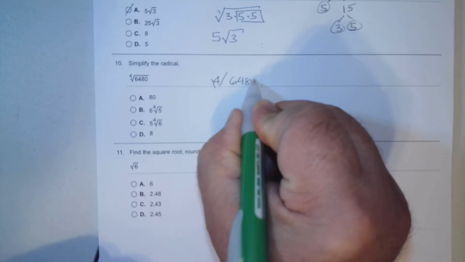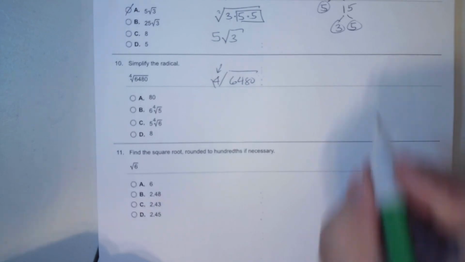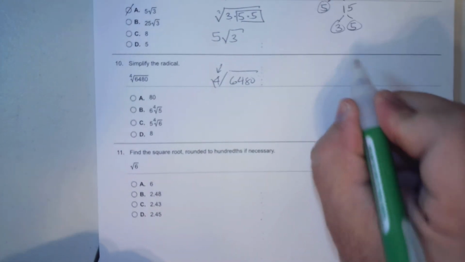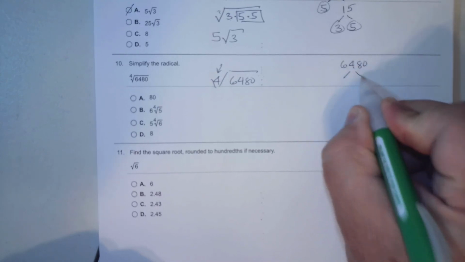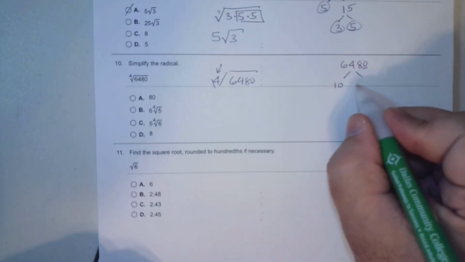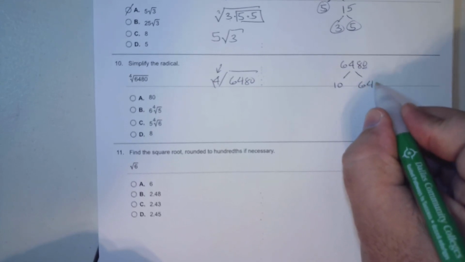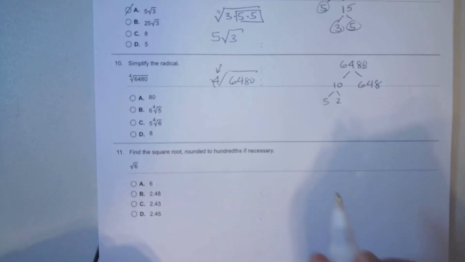6480, fourth root. So we need 4 of a kind. It's like a real good poker hand. 6480 ends in 0, so it's divisible by 10. 10 is 5 times 2.